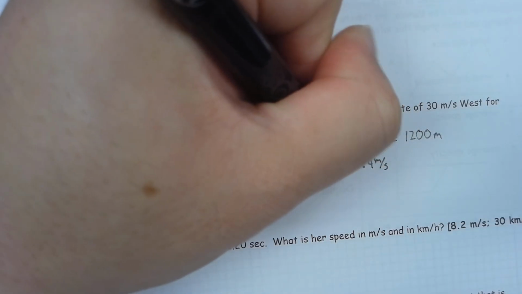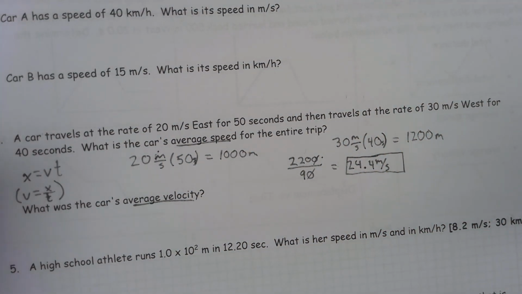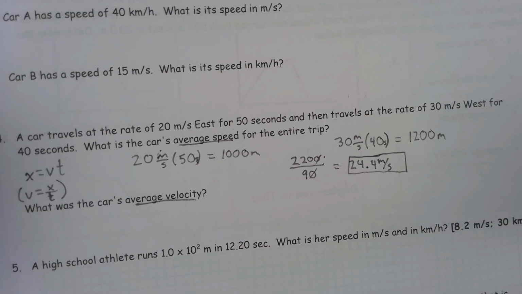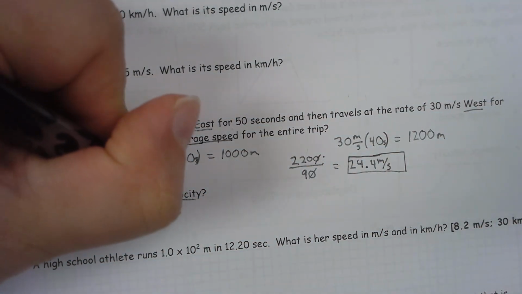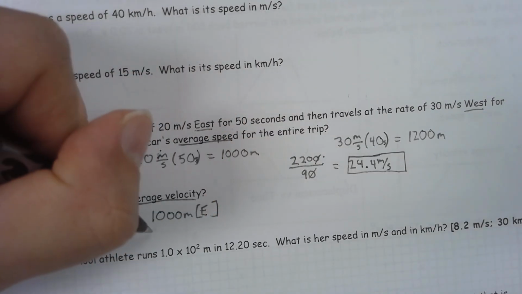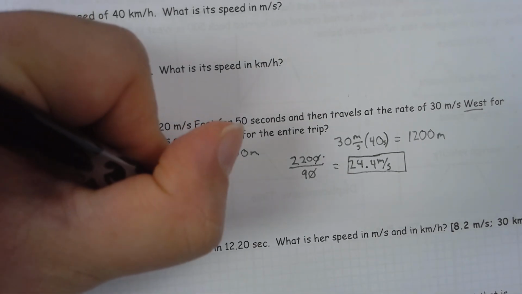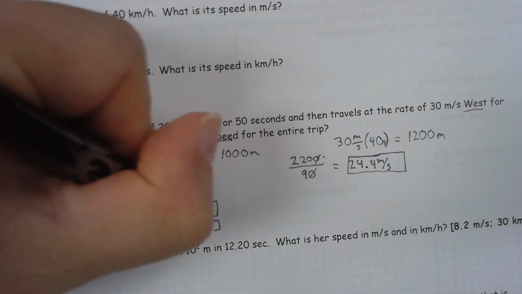That's my average speed. Do I just staple on the direction for the west or the east? Doesn't work that way, right? If you were on a track or if you were walking around the school building, some of that distance east might cancel out with some of that distance west, right? And it told us that the first trip was east and the second trip was west. So I'm adding 1,000 meters east to 1,200 meters west.